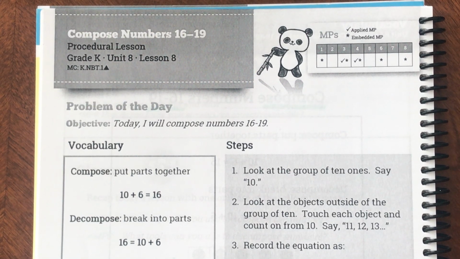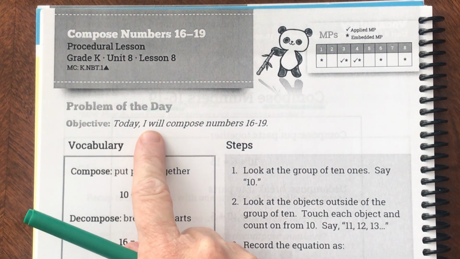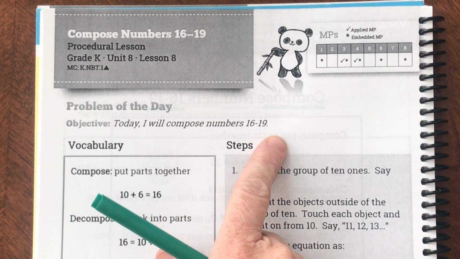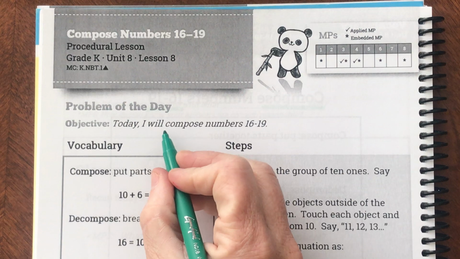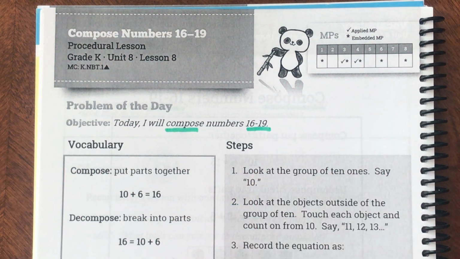Good morning, kindergartners. Today we're on page 28 of your student journal. And our objective today is, today I will compose numbers 16 through 19. Compose means we're going to put together numbers 16 through 19. So we're going to work with larger numbers than we have in the past.